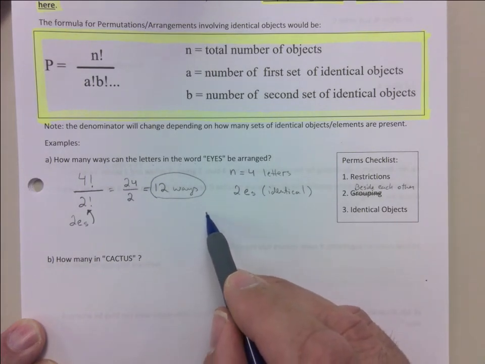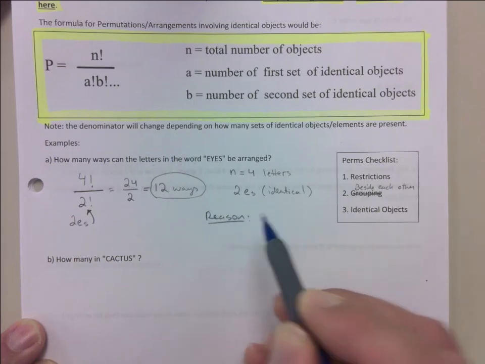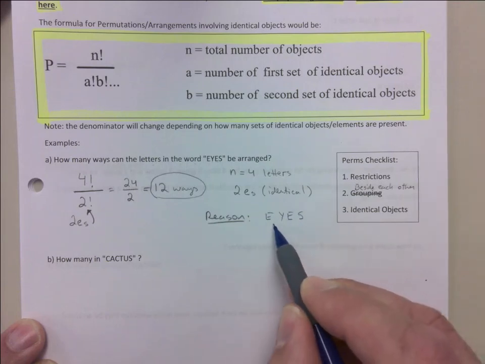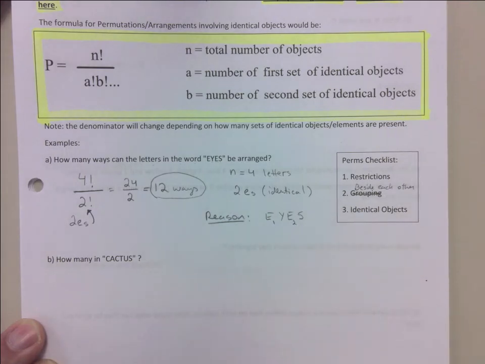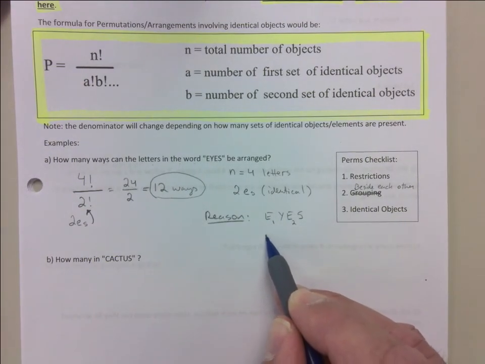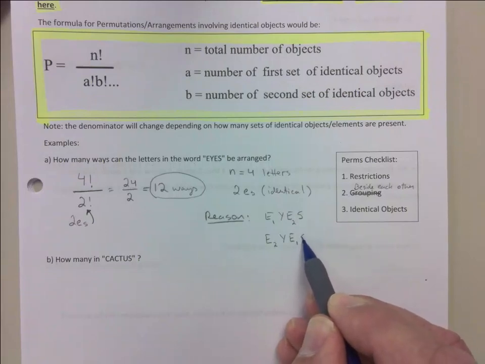A reason for this is, let's say you do eyes like this, and let's distinguish them. Let's put a 1 there and a 2 there, so that we can track them. What if I flip them and put this E up front and the one that used to be up front further back?